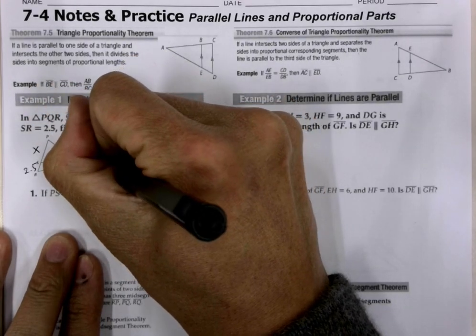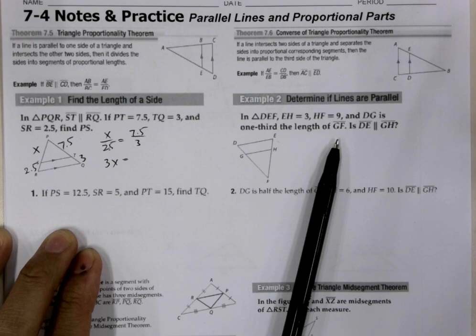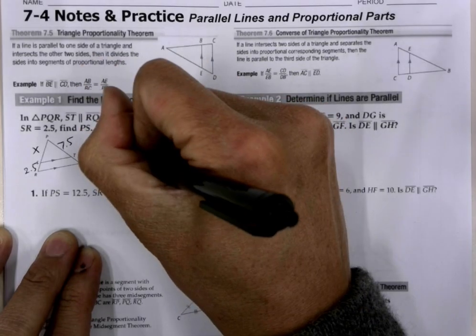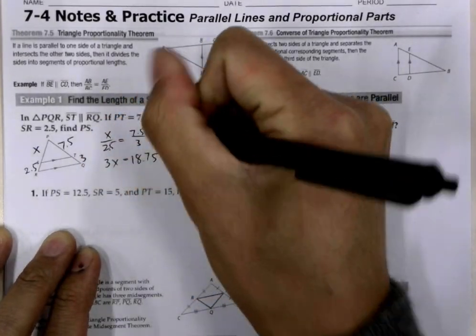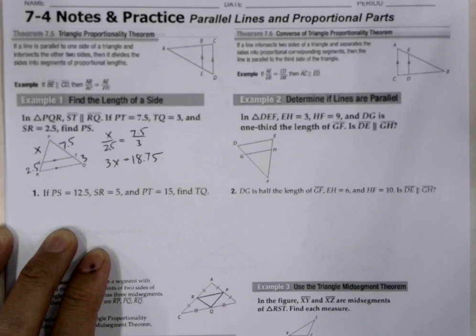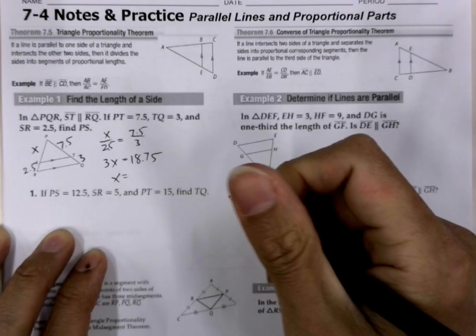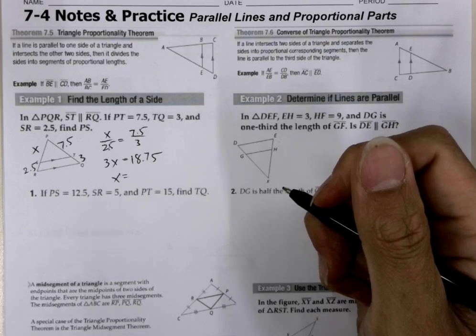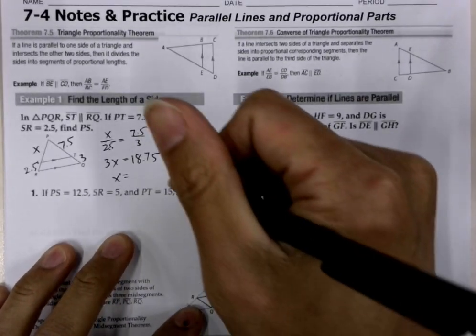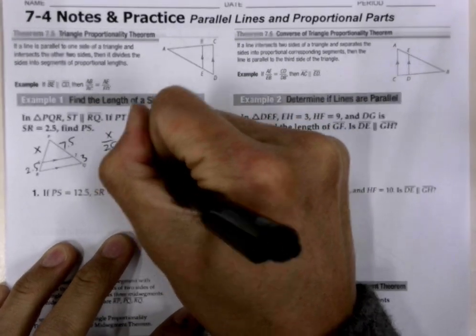So we're going to cross multiply. We get 3x is equal to 7.5 times 2.5. So 18.75. And then we're going to now divide that by 3. And we get x is equal to 6.25, and we're done.